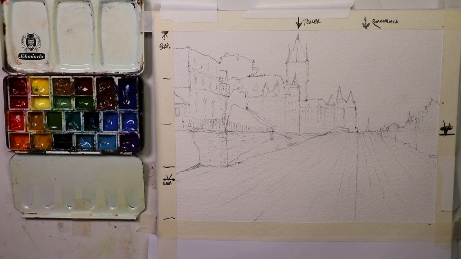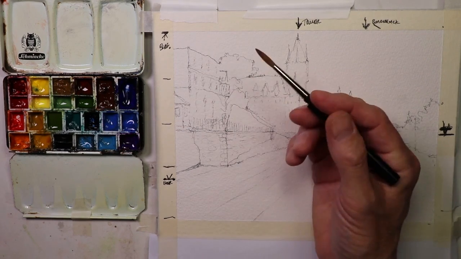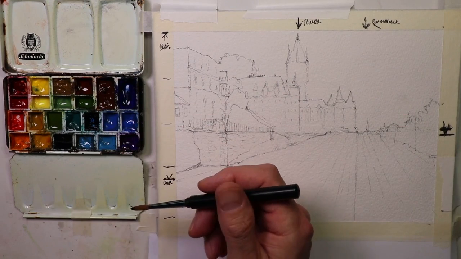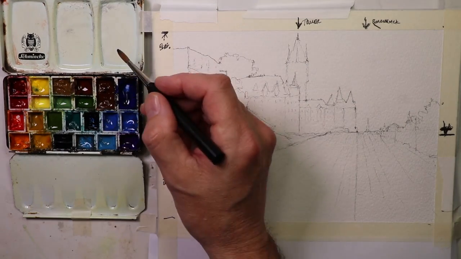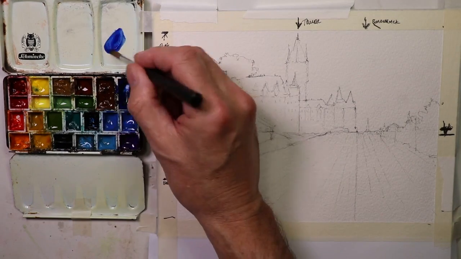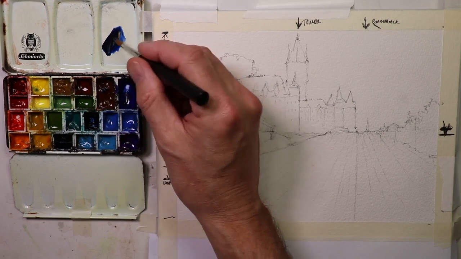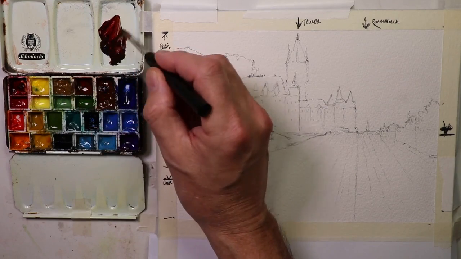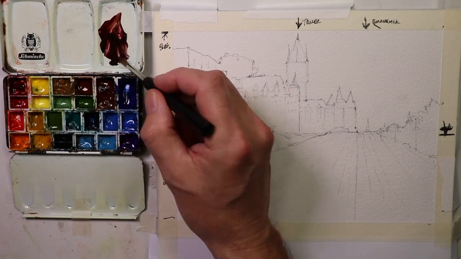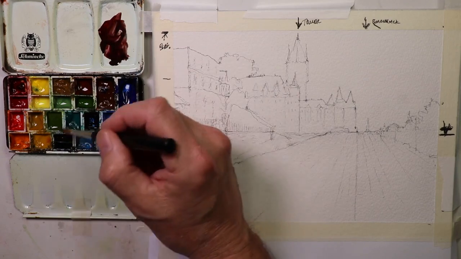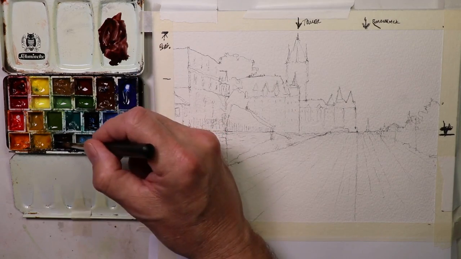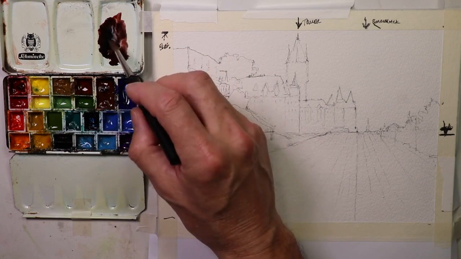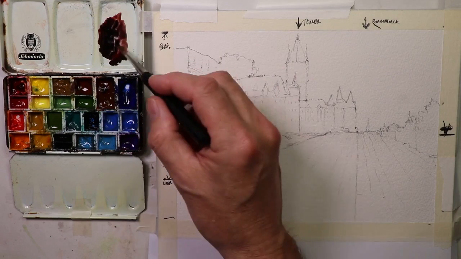I just have some fresh water and a Kolinsky sable round brush. And we're going to start in with our darks. Let's do some French ultramarine blue, burnt umber, a little bit of alizarin crimson, and maybe a little. I'll work in a little bit of the darker black here, some Payne's gray, and ivory black.